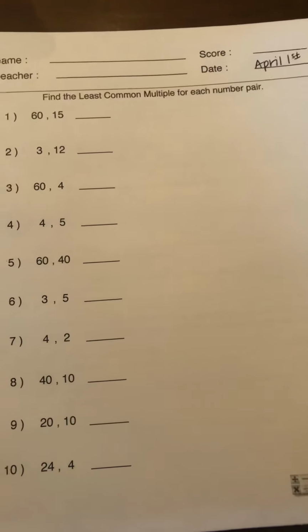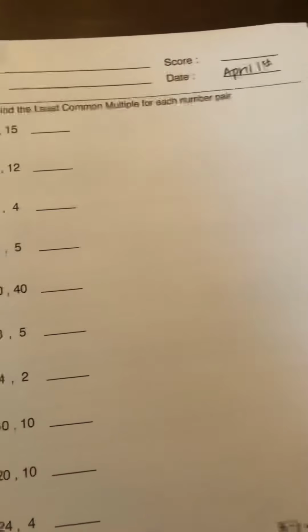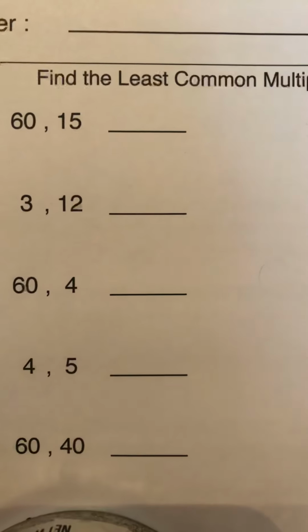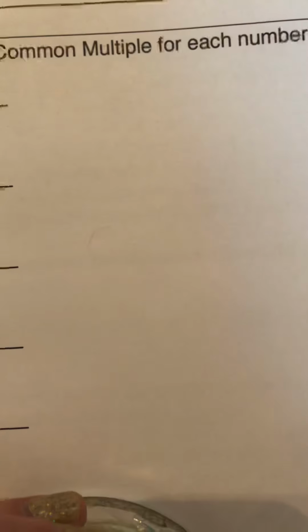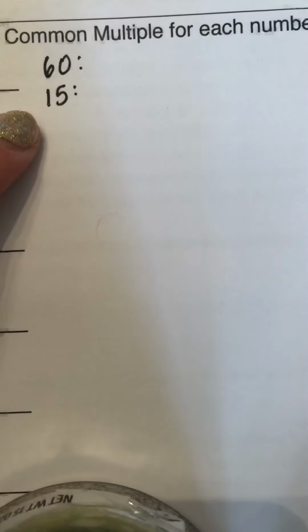Today's assignment, April 1st, is find the least common multiple for each number pair. This is going to be very similar to what we did on the GCF. Our first pair is 60 and 15. So we'll slide over here, and this way we're going to have to list. So we'll put 60 and 15. And what you need to do is list the multiples.